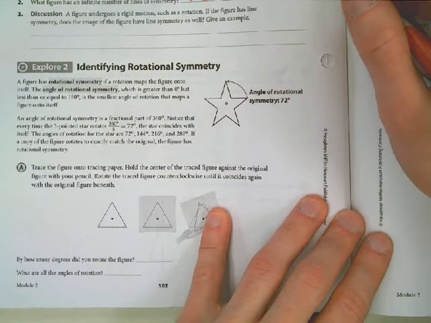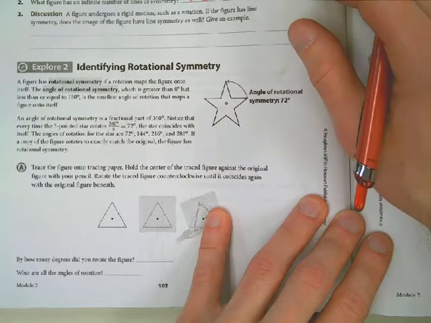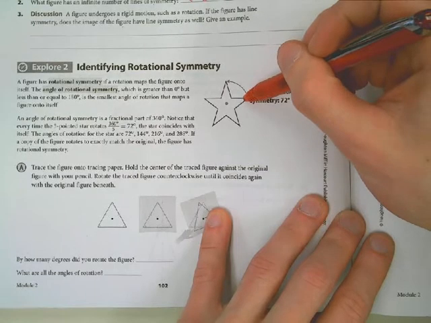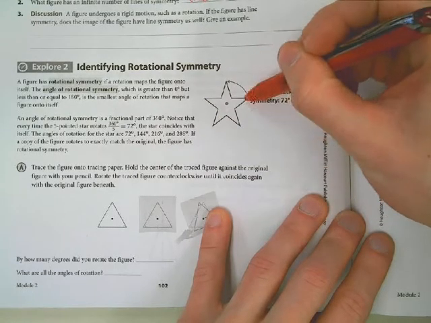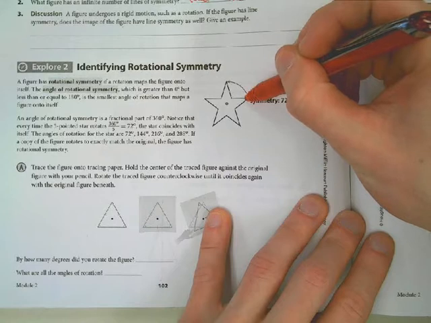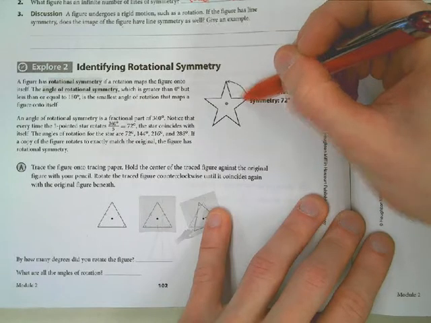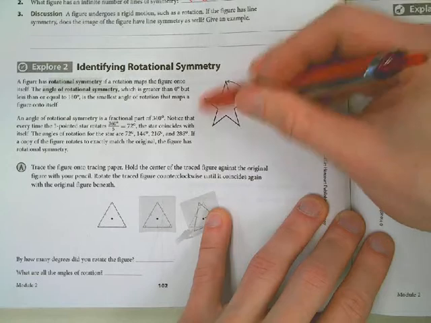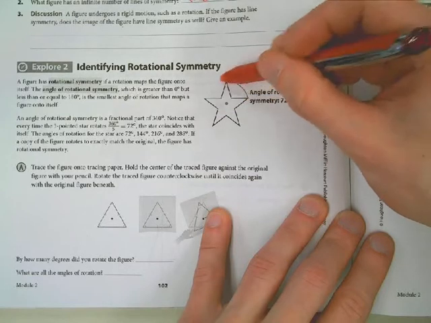Not sure? Okay. Let me give you a little bit of help. To rotate the star completely all the way around would be what number of degrees? 360, right? But we can see that we don't need to rotate the star 360 degrees for it to match up to itself. We only need to rotate it this much to get it to match up to itself. So how many times can we do that? Well, 1, 2, 3, 4, and then 5 will get us back to the beginning.